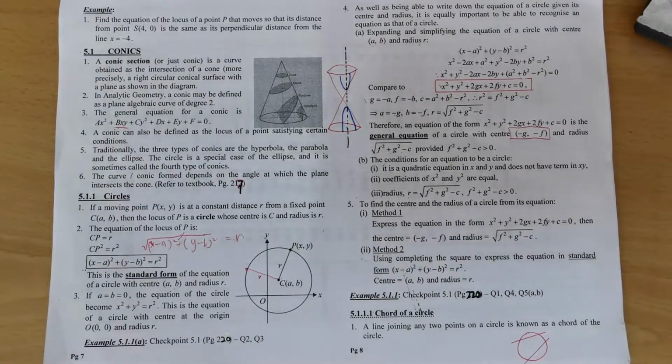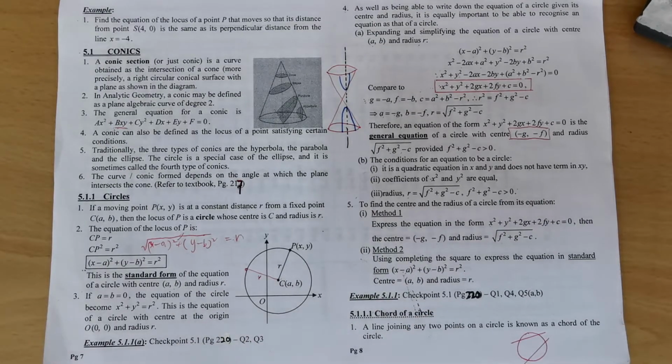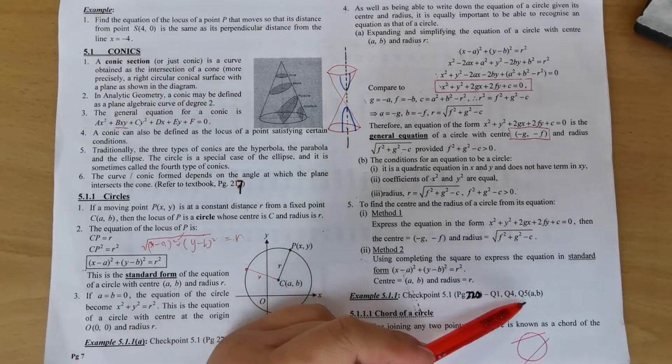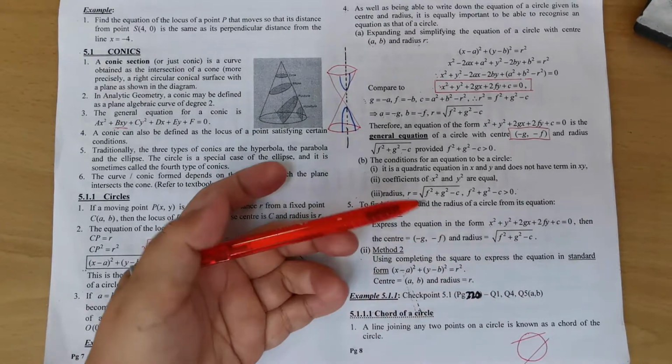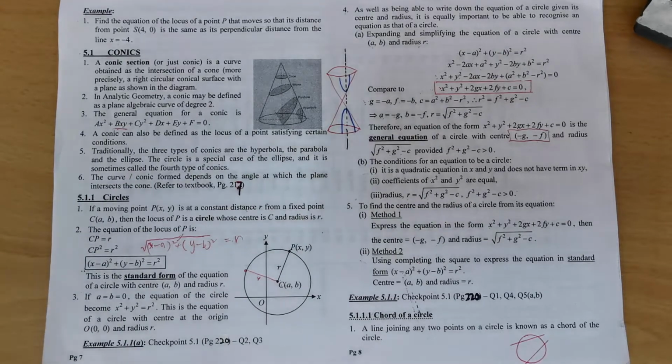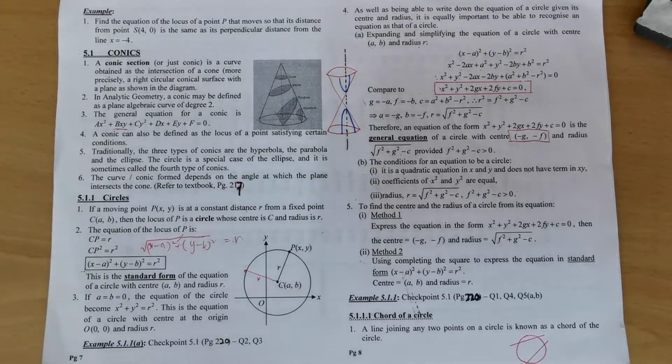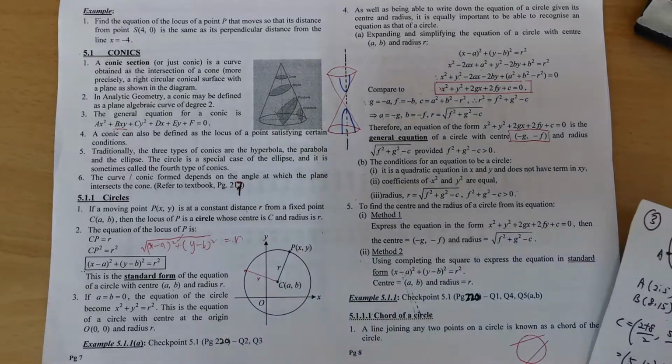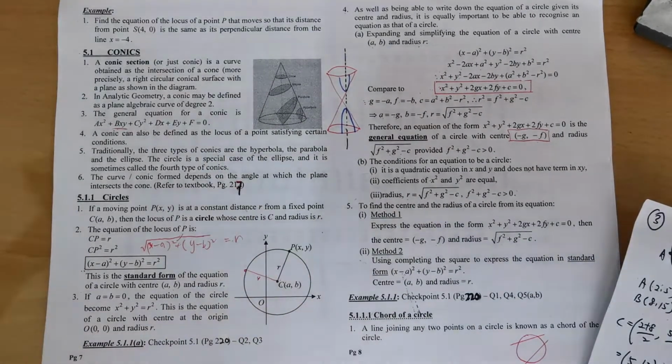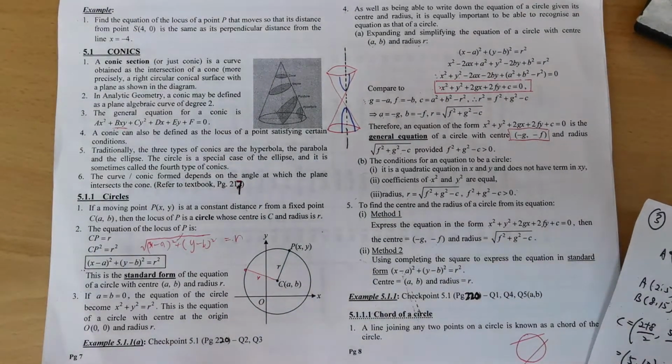So again, we will go back to checkpoint 5.1, page 220. I'm going to discuss question 1, 4, and 5AB. Not all, I will choose one. Look at your textbook, question 1. I'm going to use the first method first.